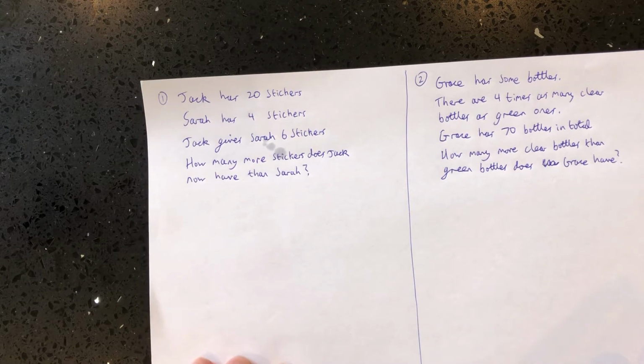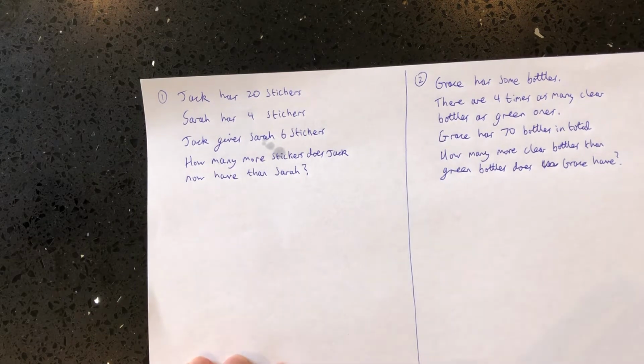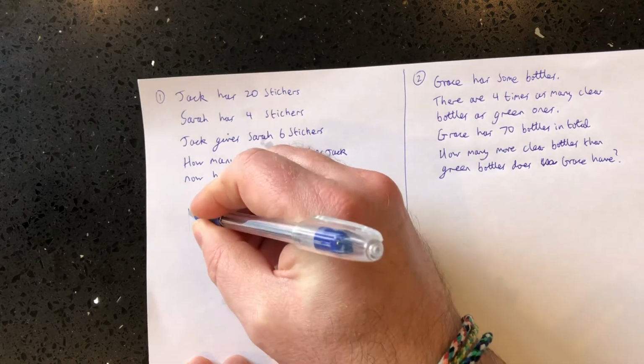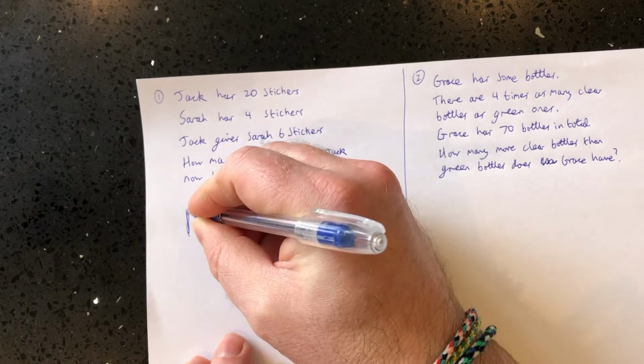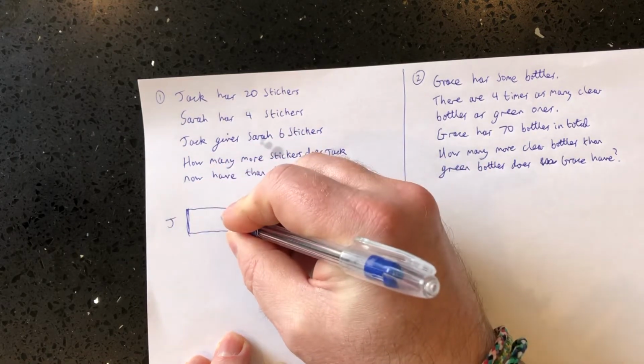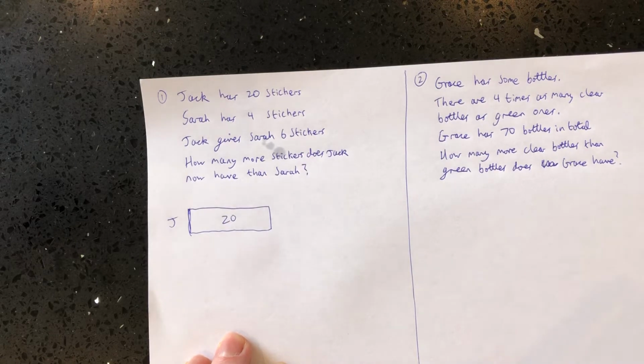So question 1, Jack has 20 stickers. Sarah has 4 stickers. Jack gives Sarah 6 stickers. How many more stickers does Jack now have than Sarah? So pause the video, give it a go, and then I'll carry on. So we have, Jack has 20 stickers. So we draw a bar. This is Jack's bar, and it is representing 20.